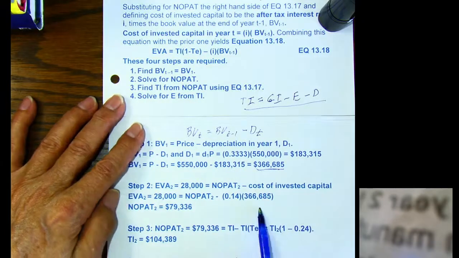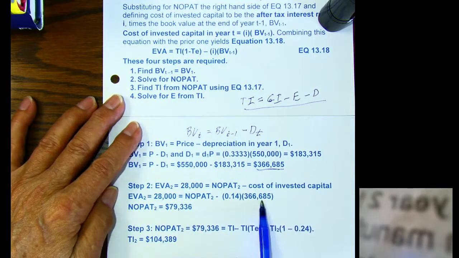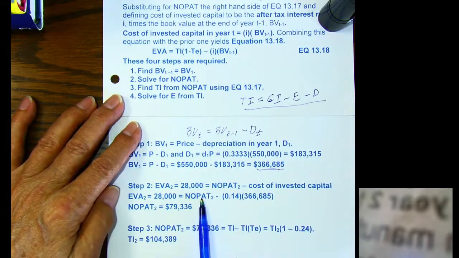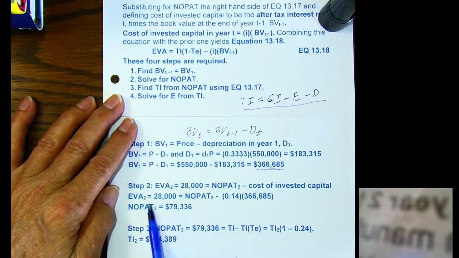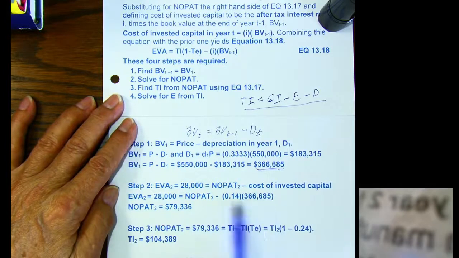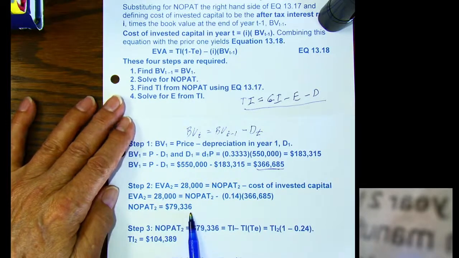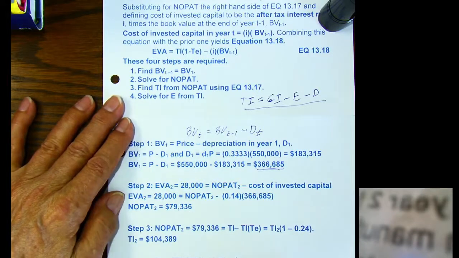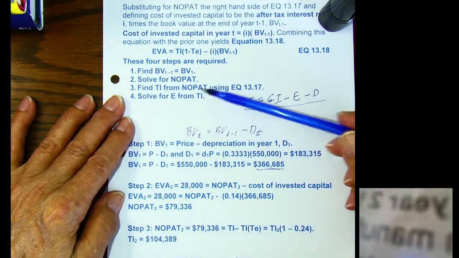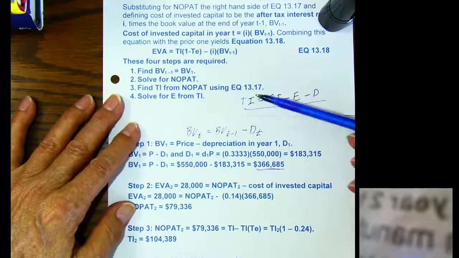When we do that and solve this equation for NOPAT, we only have one unknown, one equation. We would add this to both sides and get NOPAT equals $79,336.